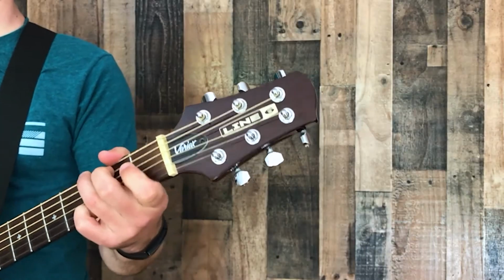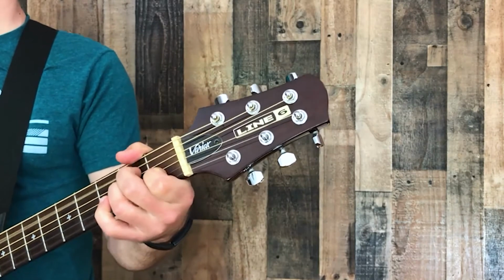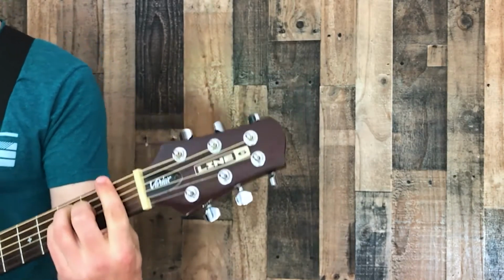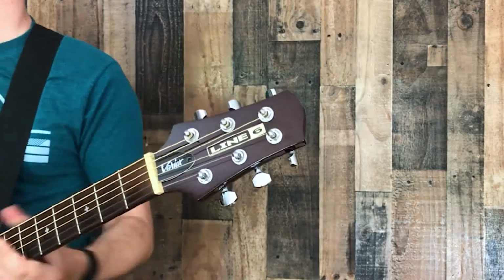All right, I'm gonna play it again, but this time let's count out the beats. 1, 2, 3, 4, 1, 2, 3, 4, 1, 2, 3, 4, 1, 2, 3, 4. It's pretty straight ahead. Each chord gets 4 beats, 1 measure. But how do we keep track of all that?